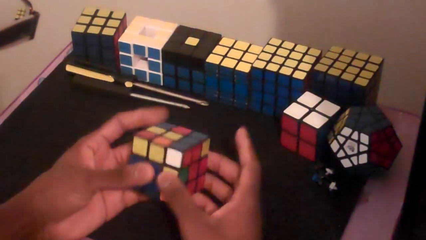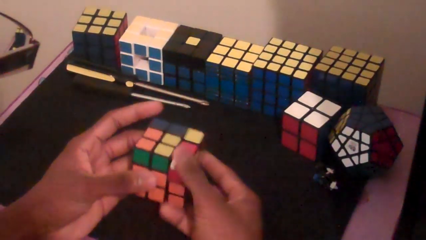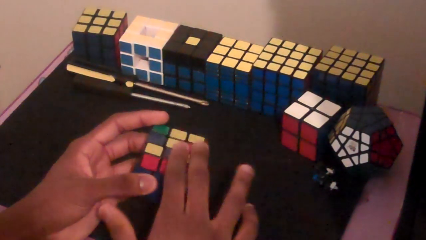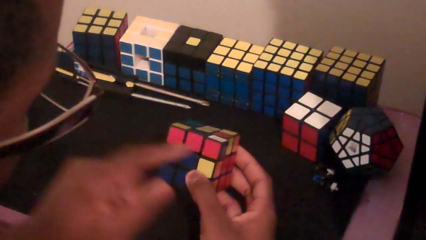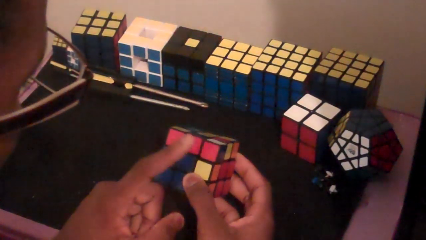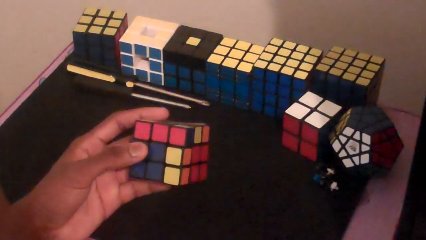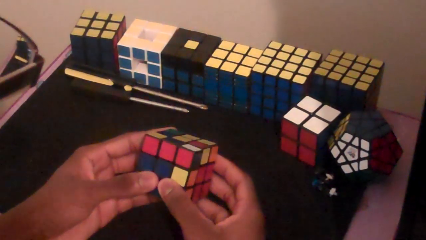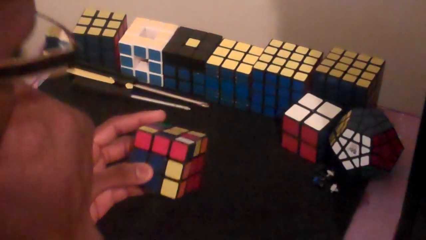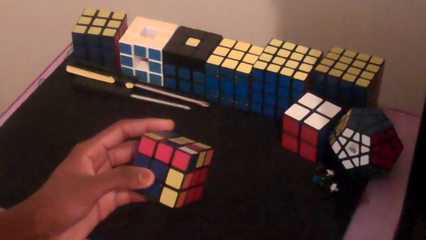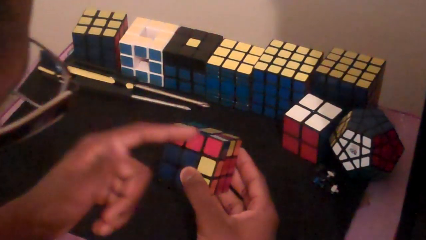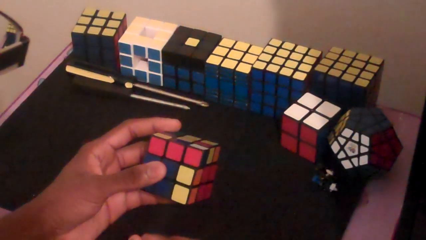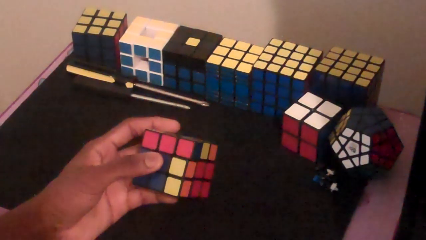So next case. In the last case, white was on the side. In these next two cases, white is going to be on top. With white on top, the colors on the side are either going to match or be opposite. I'm going to go ahead and tell you the rule of thumb. When the colors are matching, it's a reverse trigger. When they're opposite, it's going to be a normal trigger.